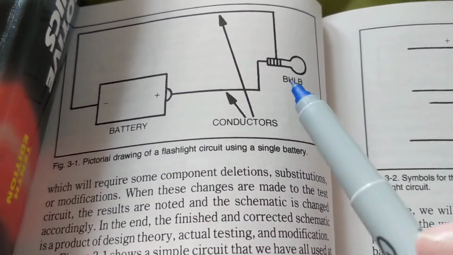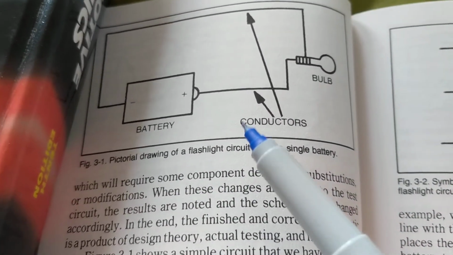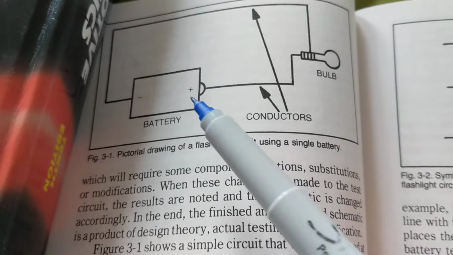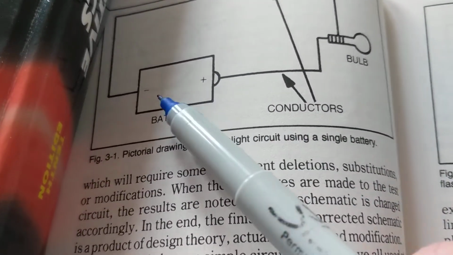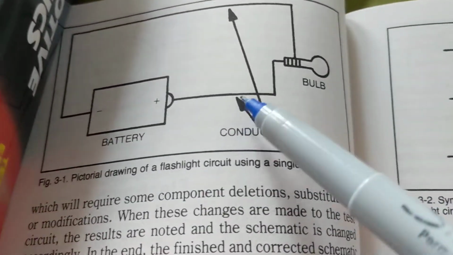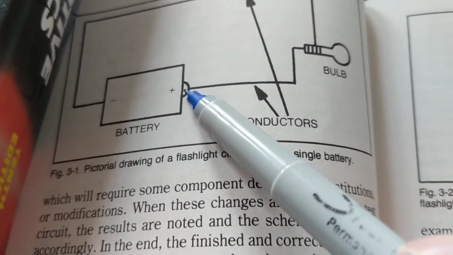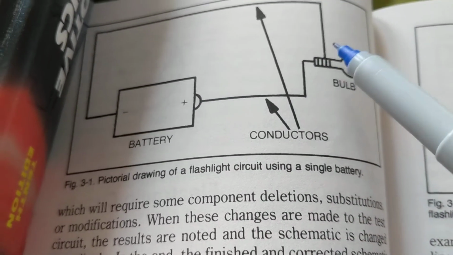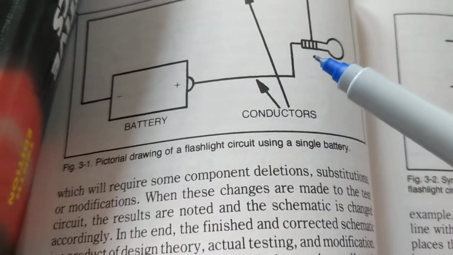These are the actual components, and this is called the flashlight. We've all used flashlights. There's one thing missing here. We'll get to that in a second. First of all, you need a battery. As you can see, positive and you can see negative. With wires or conductors, it goes to a bulb. So one conductor from the positive to one side of the bulb, other side of the bulb going to the negative.